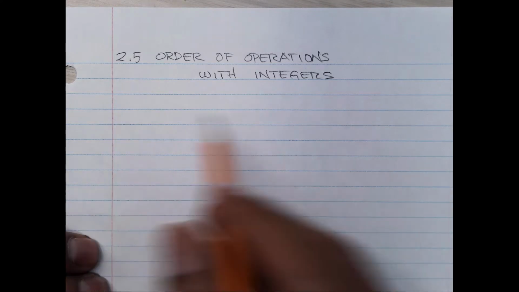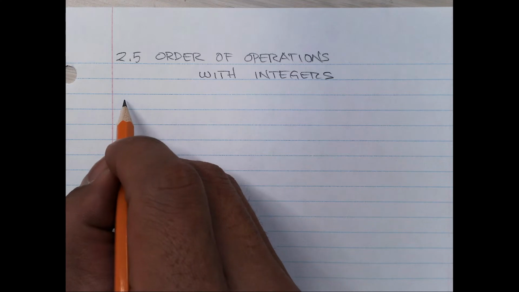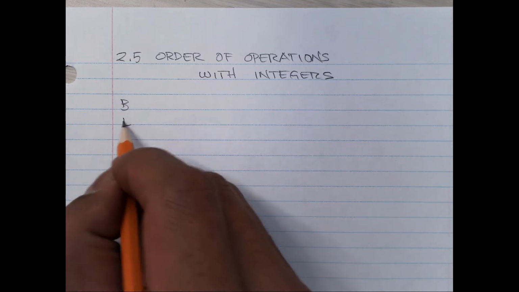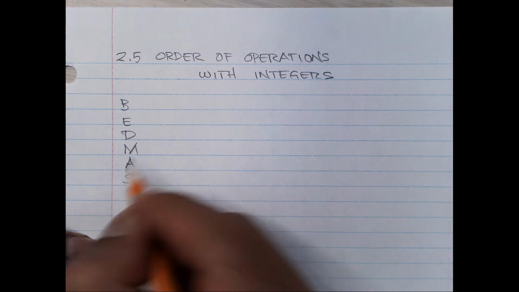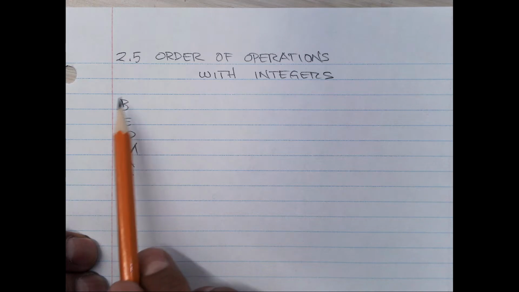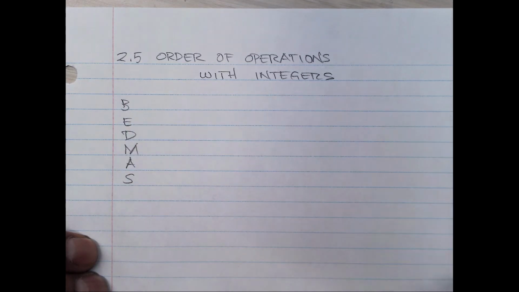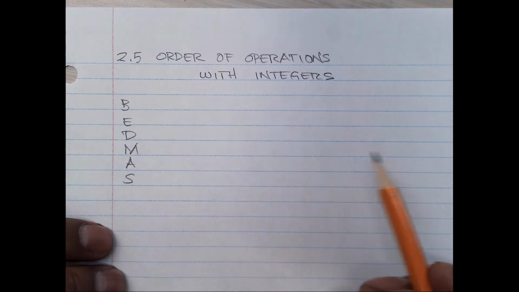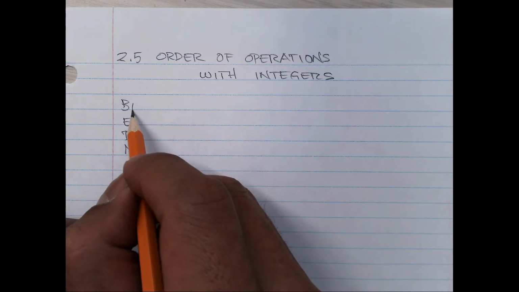But first of all, orders of operations. What is that about? Well, it really comes back to this acronym right here, BEDMAS. Again, in the United States, I think they use a P for parentheses instead of B. But here, we use BEDMAS, and the B stands for brackets.